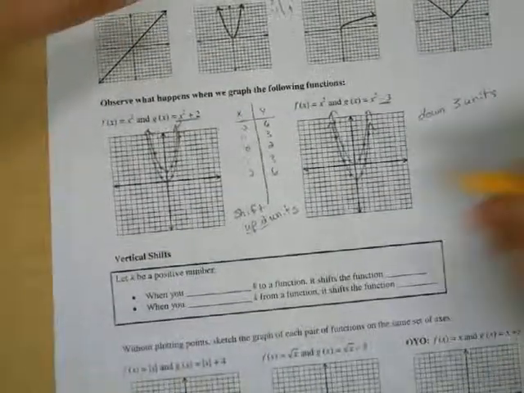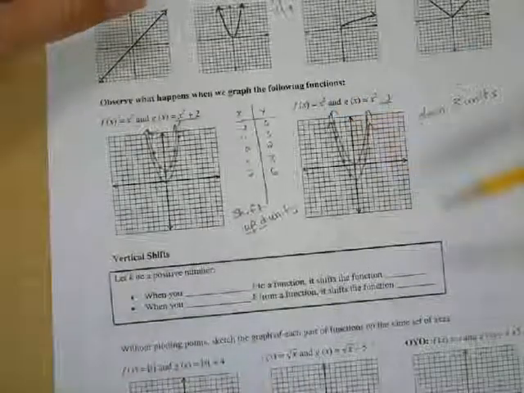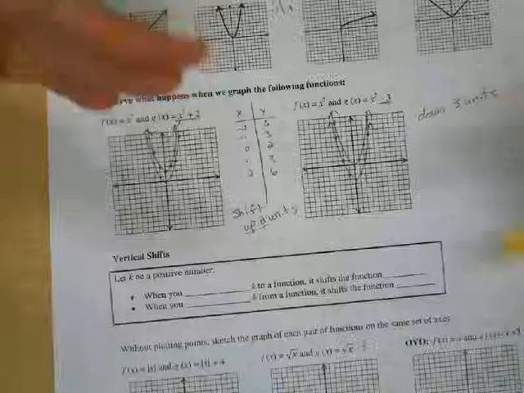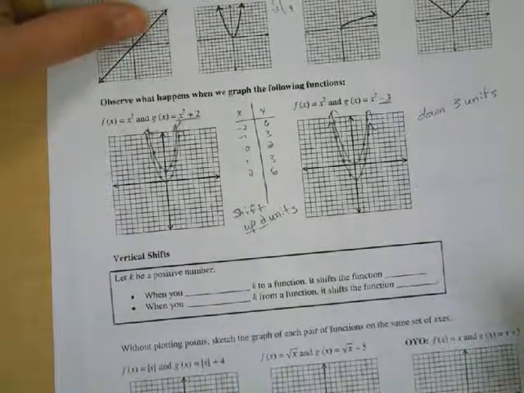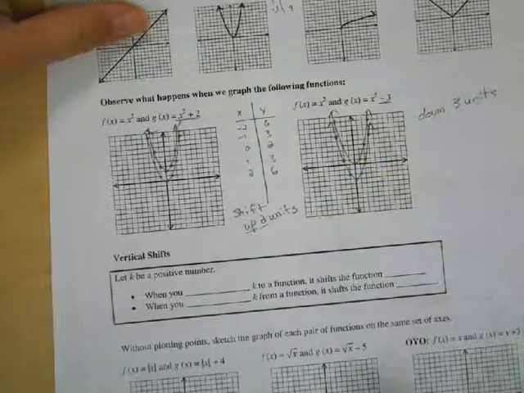Just up to you on which way you prefer. I suggest learning the pattern because it'll make graphing your parent function a lot easier, and it makes it a lot easier when we start doing the inverse functions. So I would suggest the pattern, but if you don't like the pattern, you can actually do the counting. So now let's make a little rule to go with those.